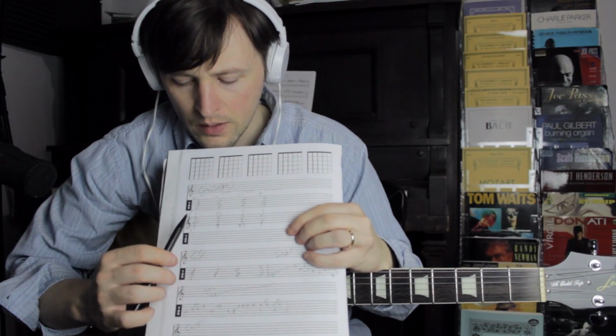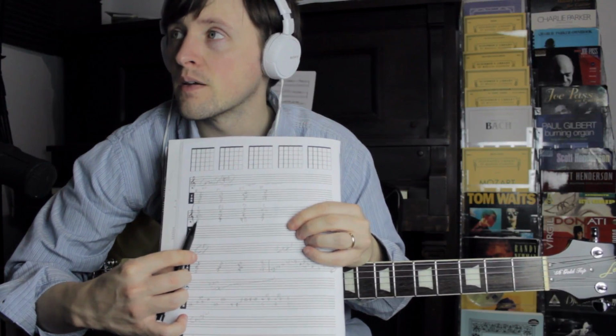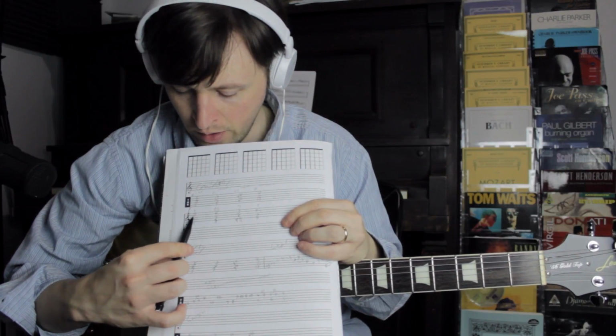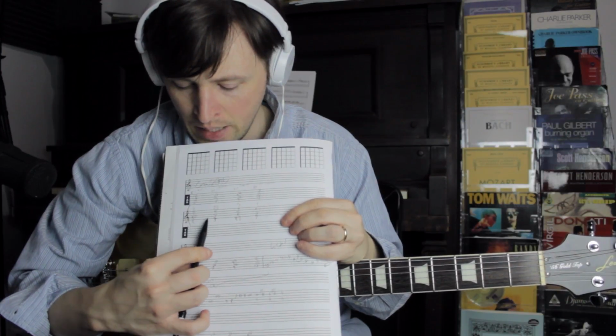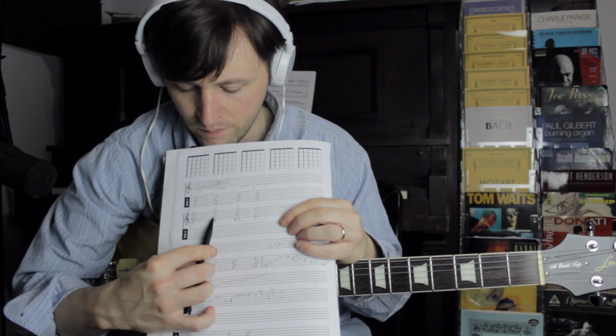All right, cool. So now here's the easy way to do this process. Right here I have my R. I've got my R, my 5, my 7, and my 3. So what I'm going to do now is next to it, I'm going to write the intervals before I even tab out the chord. That'll probably make it easier.